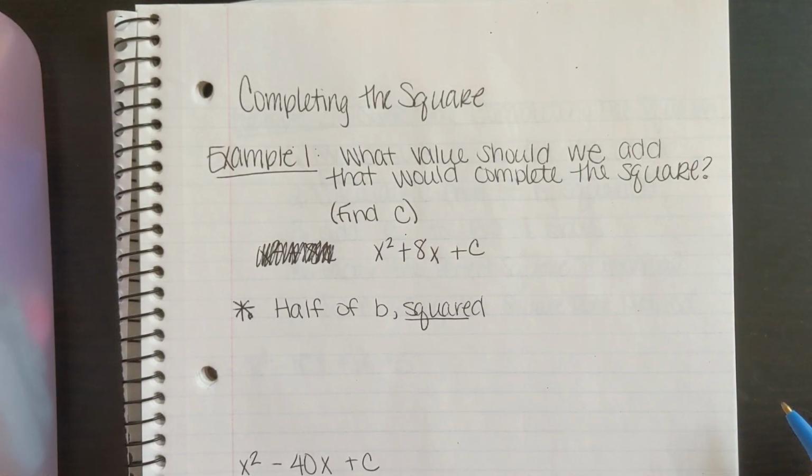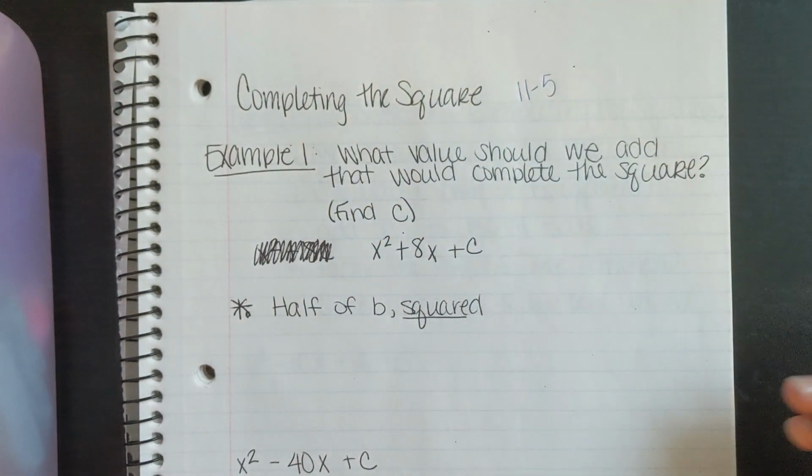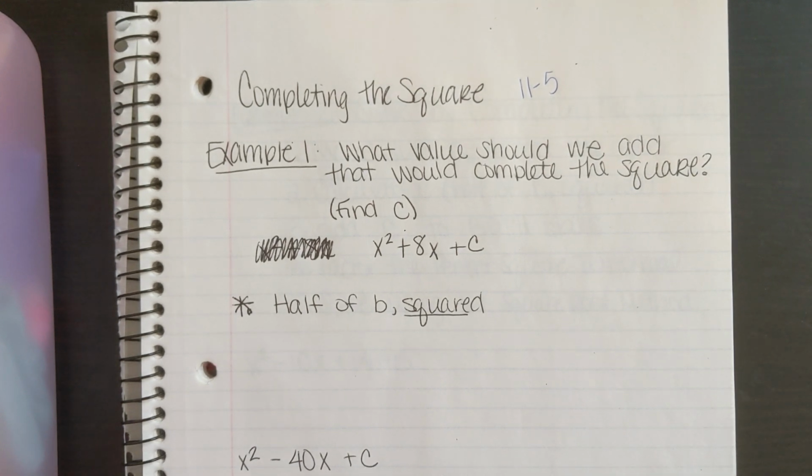Okay, so this video is completing the square. This is section 11-5 in the Reveal textbook if you want to reference that online. We're going to start with a few examples.